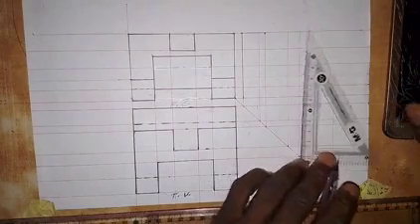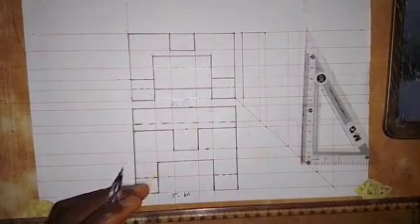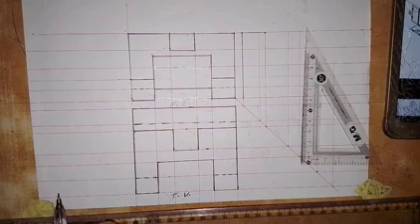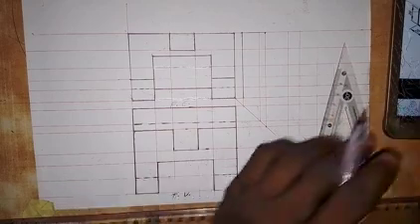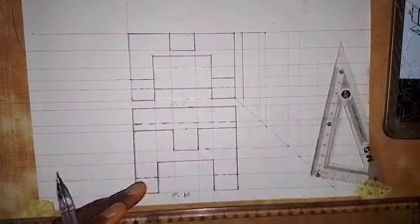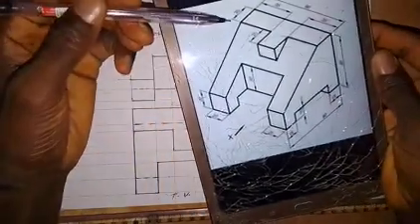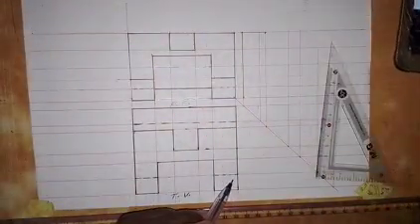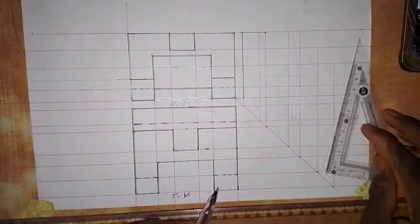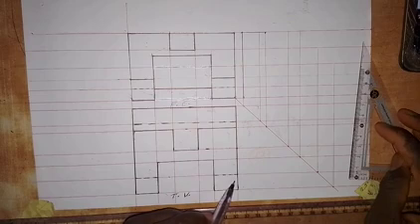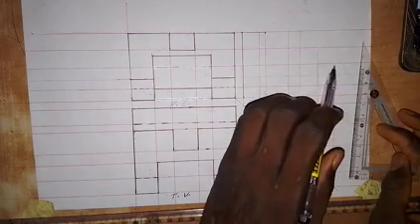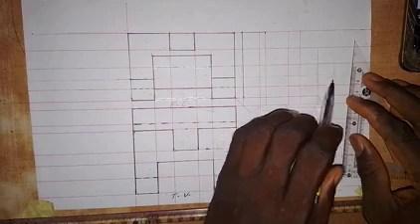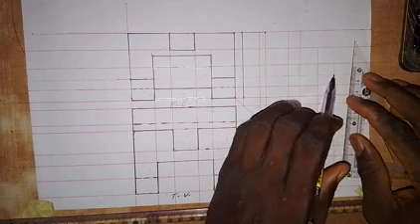Alright, and then the next thing that we have here is that we are going to draw this line. This line is connected to this point that we have here. So it's connected.